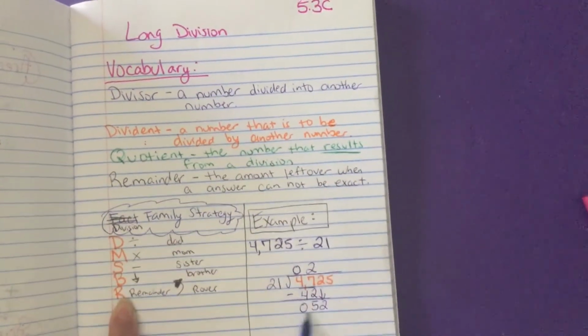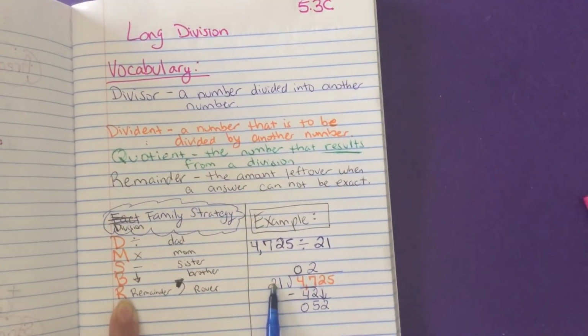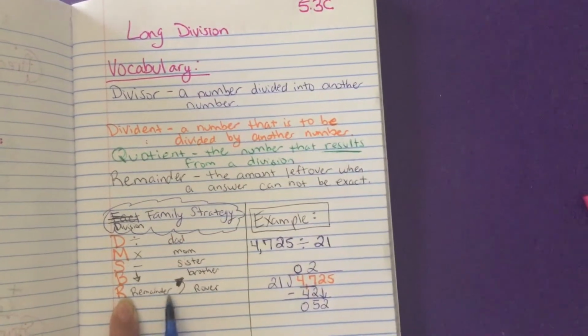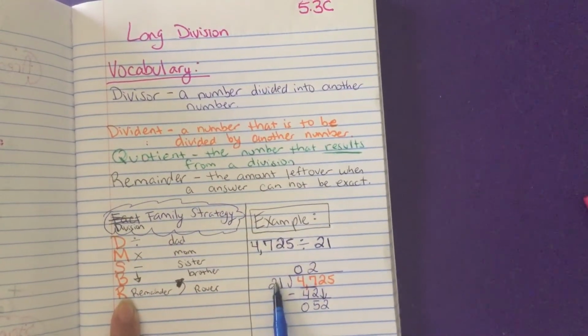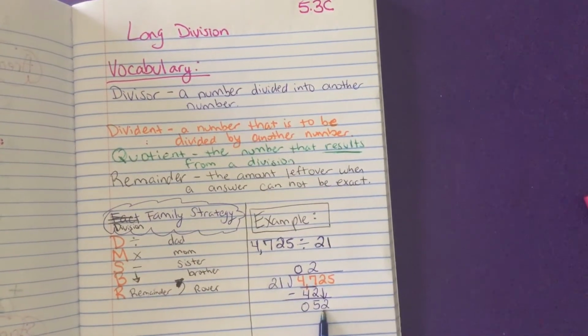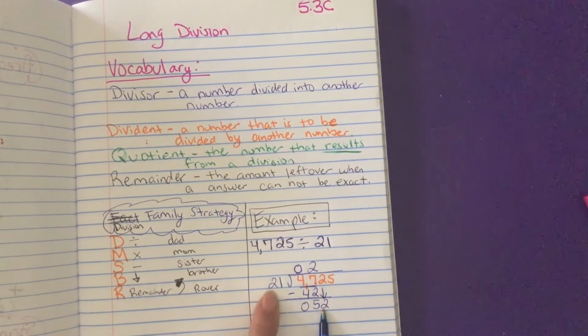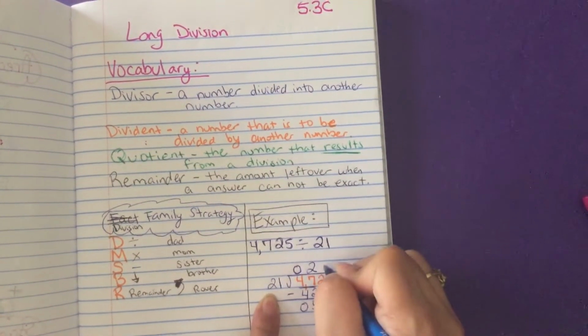Now, is this my remainder, 52? No, it's way too big. I cannot have this much left over because 21 can still go into 52. Okay, so I'm going to have to repeat. So I'm going to divide again. 21 divides into 52 how many times? 2, right? Because if I do 21 times 3, it's already 63. That's way too much. Okay, so it's only 2 times.